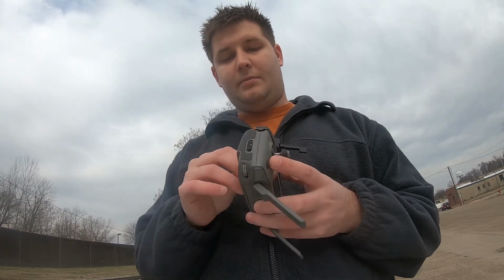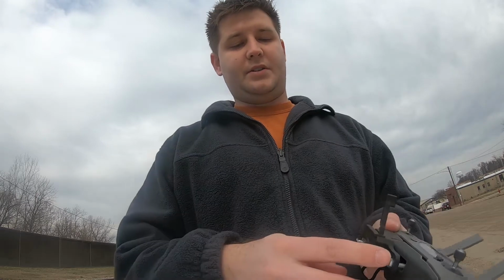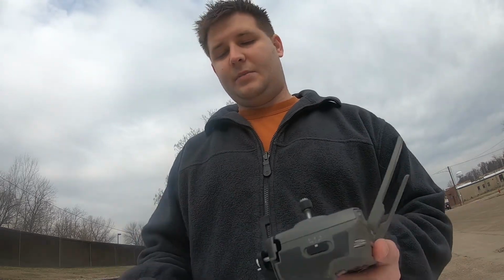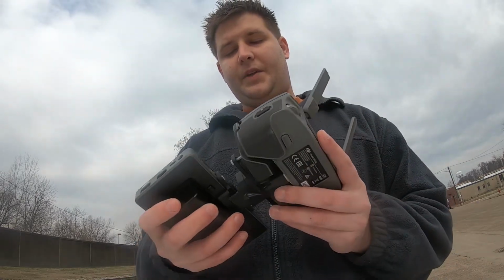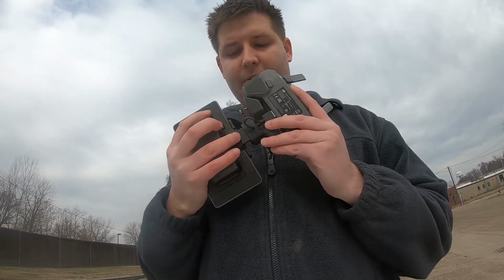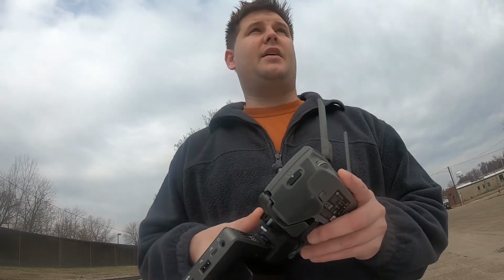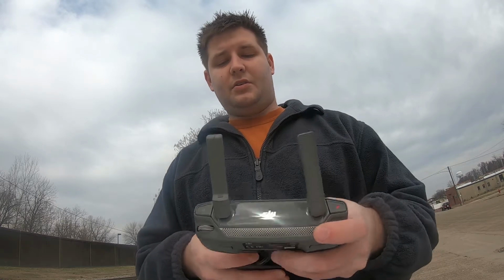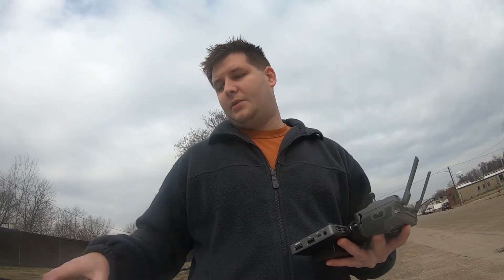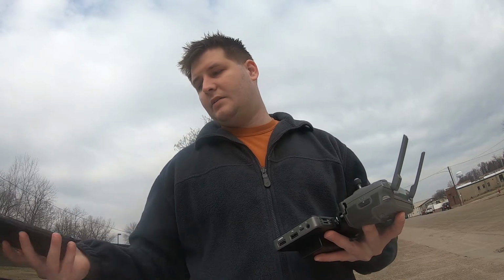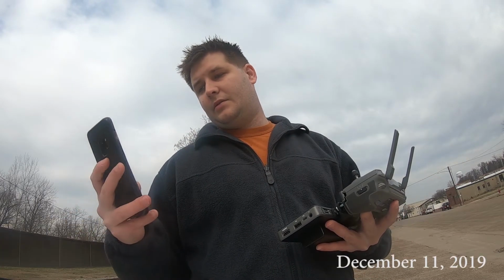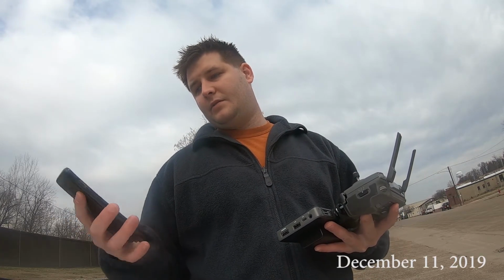I didn't mod the controller. I just got some screws and screwed that in to make it fit. I needed that HDMI output, and at the time DJI didn't have any of the Smart Controllers in stock. So I basically ended up with the Crystal Sky.